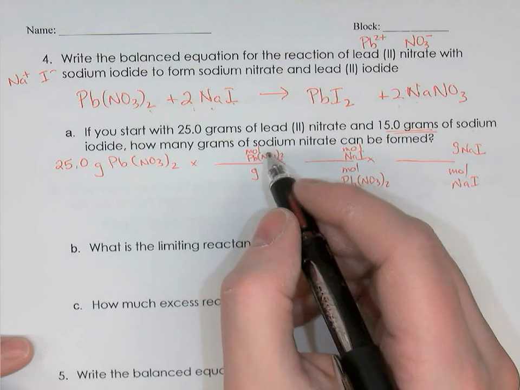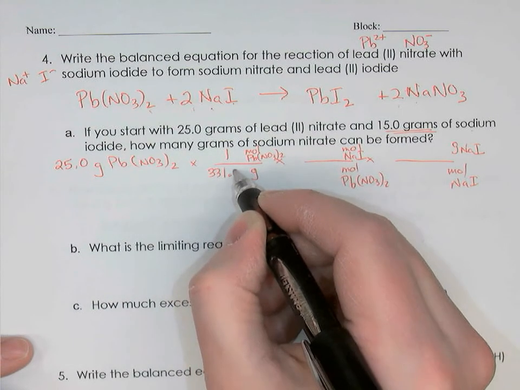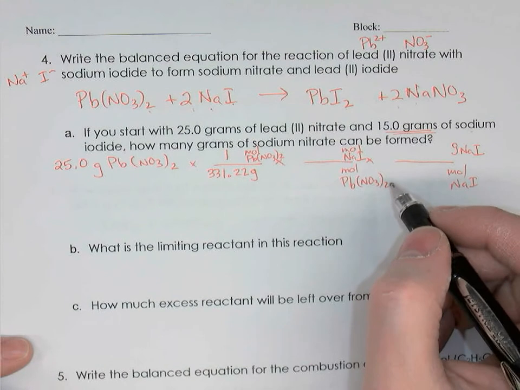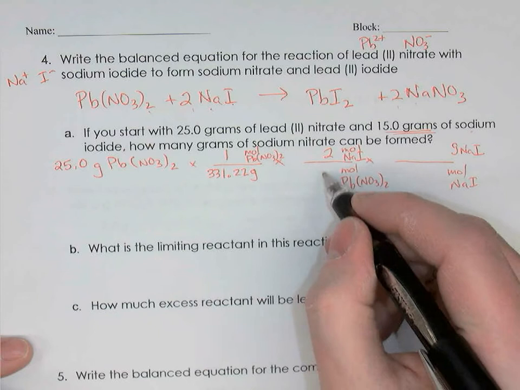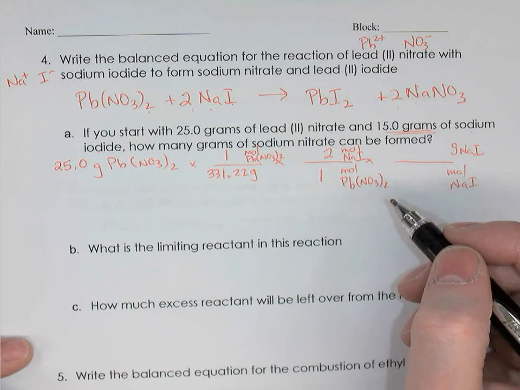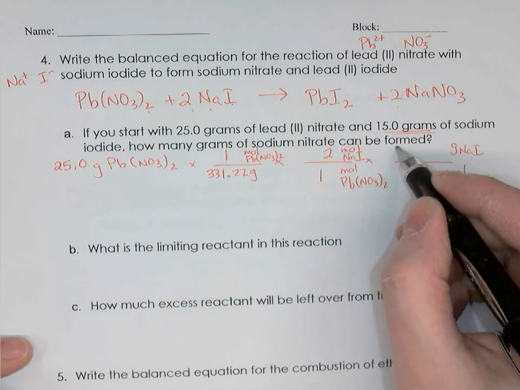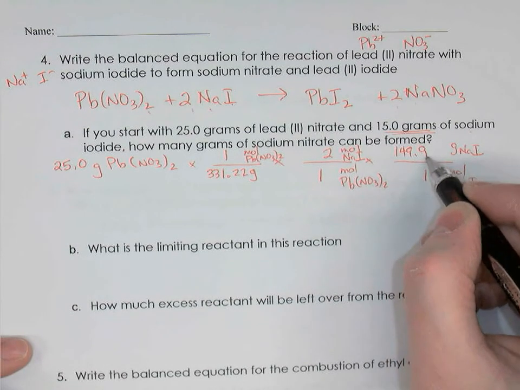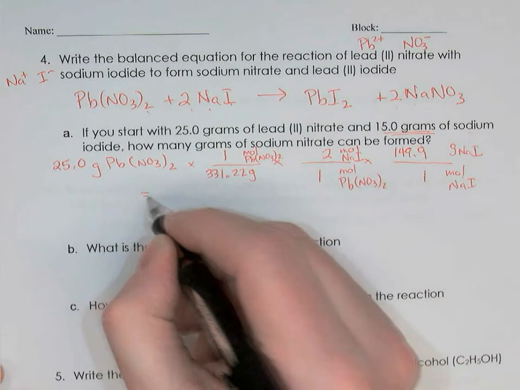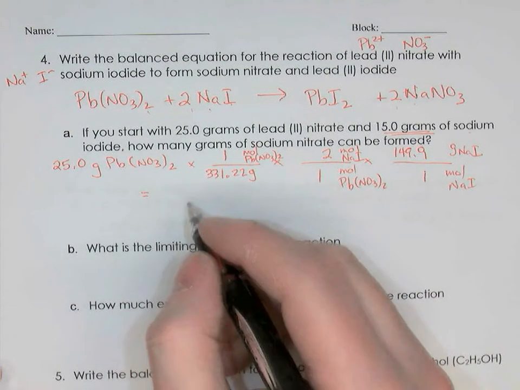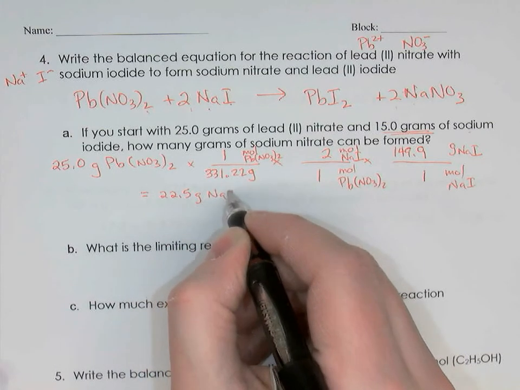The molar mass of lead nitrate is 1 mole, 331.22 grams. Looking at our balanced equation, 2 moles of NaI will react with 1 mole of lead nitrate. And finally, the molar mass of sodium iodide, 149.9 grams per each mole. Grabbing a calculator, this works out to be 22.5 grams of sodium iodide.